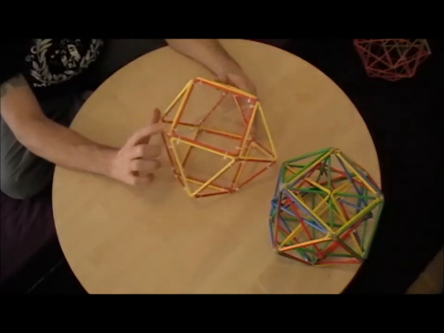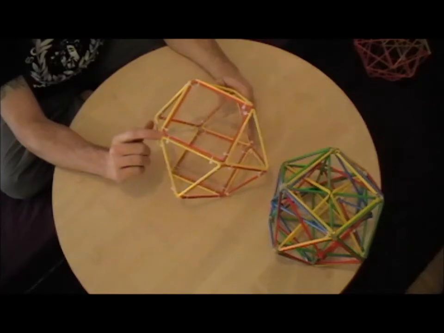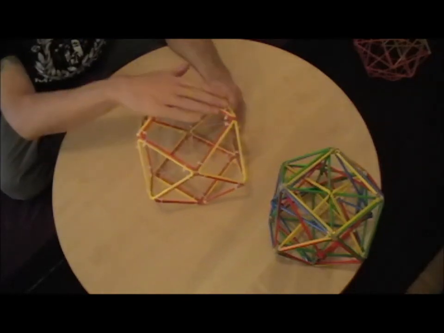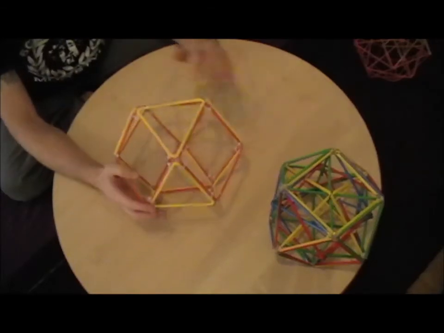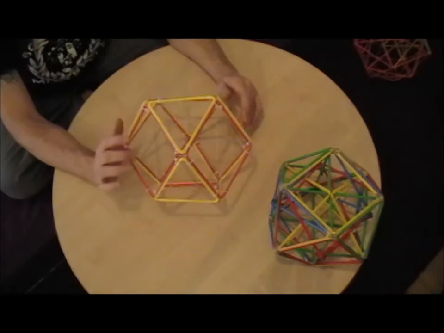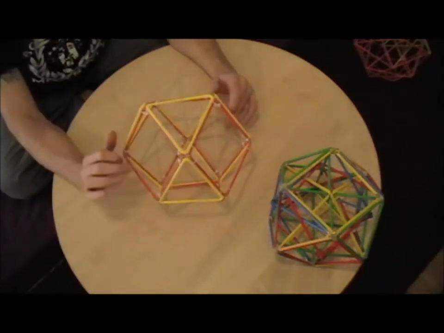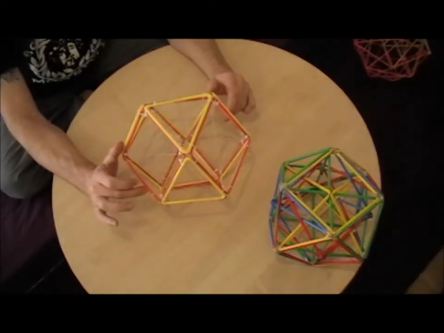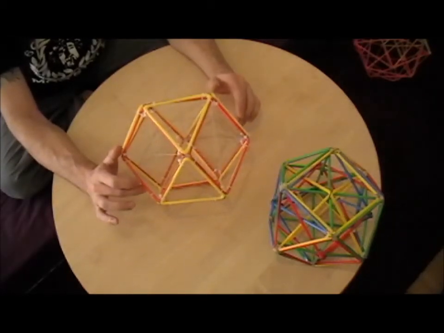There are 12 of these points, the vertices. There are 14 faces, of which 6 are square, 8 are triangles. This object is also known as a truncated cube or a hexaoctahedron.